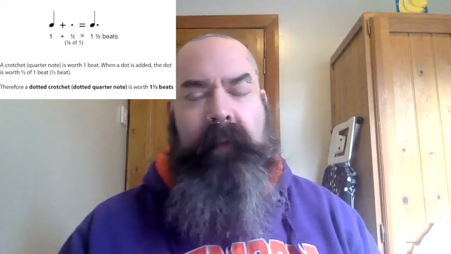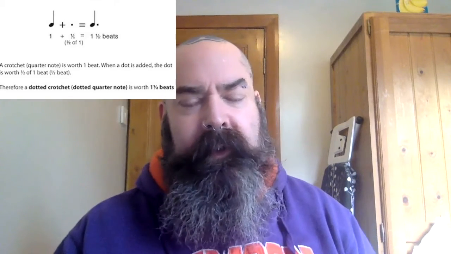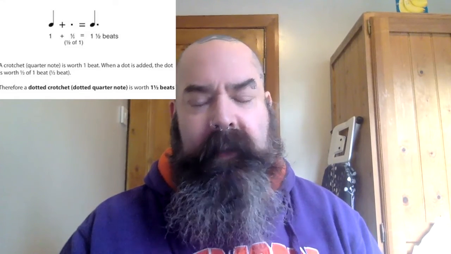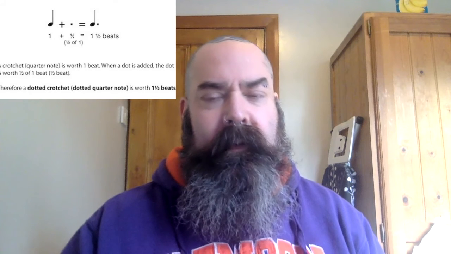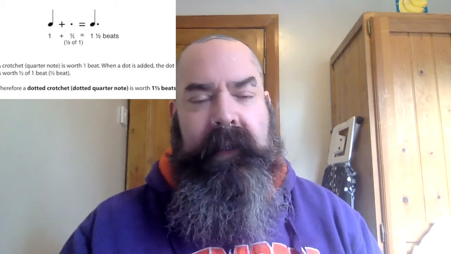1 and a, 2 and a, 1 and a, 2 and a. So you just have to remember that the dotted quarter note, dotted crotchet, is equivalent to 3 eighth notes or 3 quavers. So it's easier to count them as quavers or eighth notes rather than 1 and then adding a half. So just break it down whenever you see a dotted quarter note or dotted crotchet. Break it down and count it as 3 eighth notes.